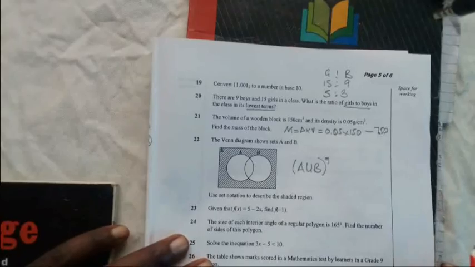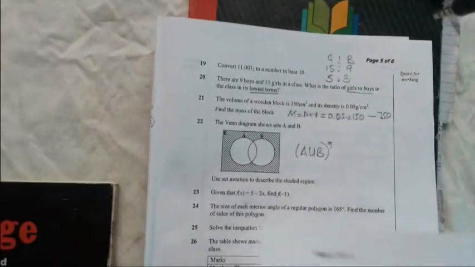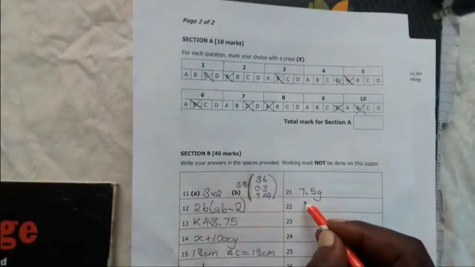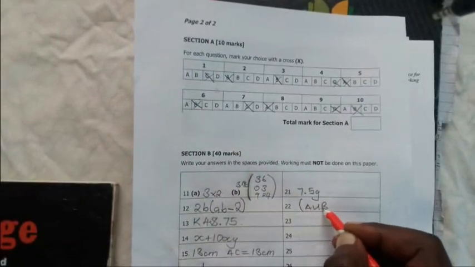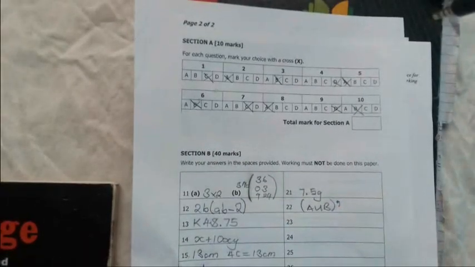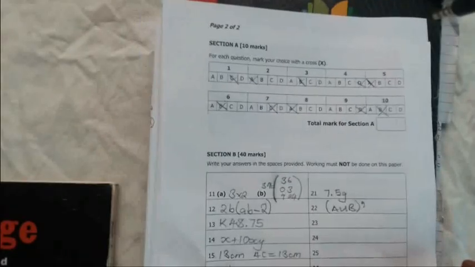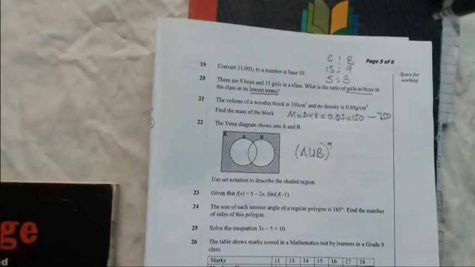Before we go to the next question, we go to the answer sheet and indicate our answer. So our answer is open bracket set A union B close bracket complement. That is the set notation, that's how we can describe the shaded area. A union B complement. Those are the members which are shaded.